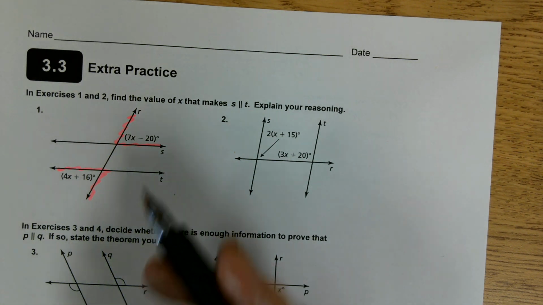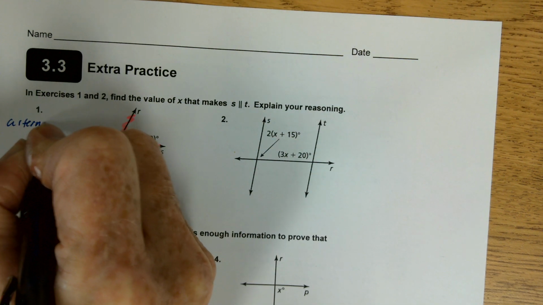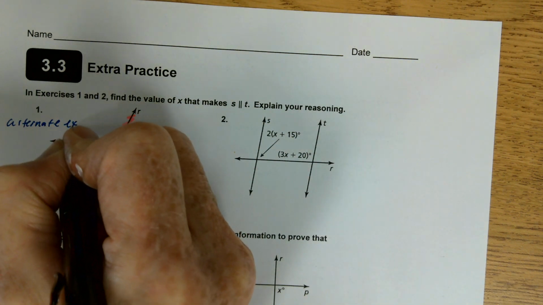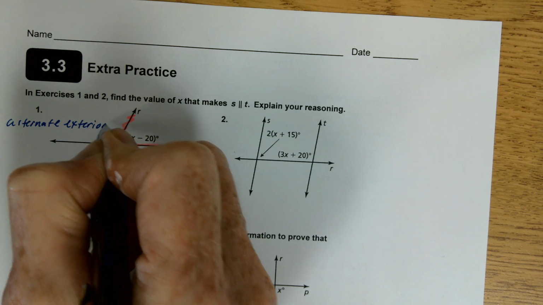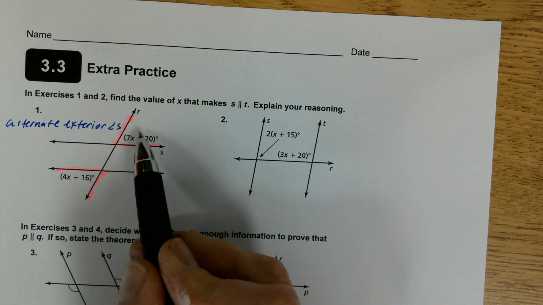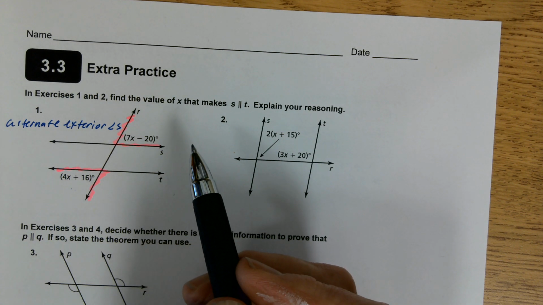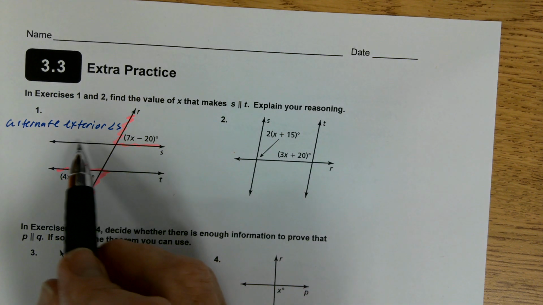In this case, these are alternate exterior angles. According to what we wrote, if alternate exterior angles are congruent, then the two lines are parallel.